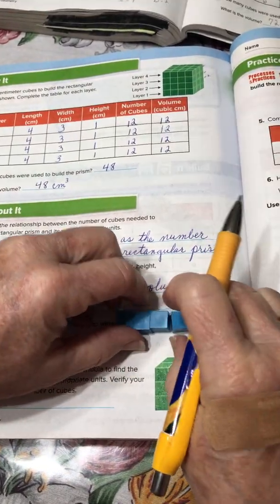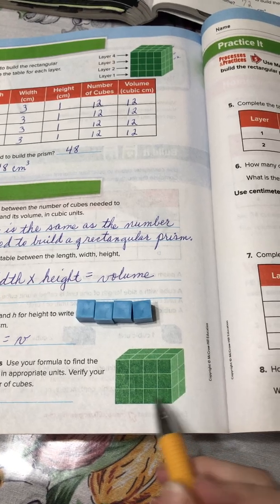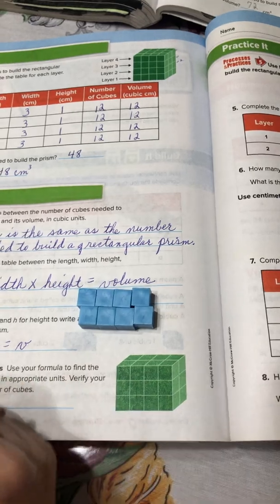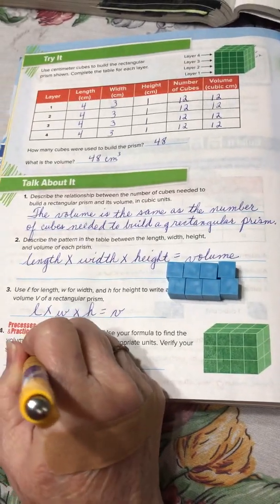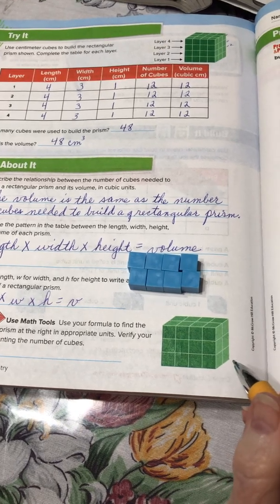There's 4. We've got a width of 2, so the length is 4. The length is 4, the width is 2, and the height is 3.